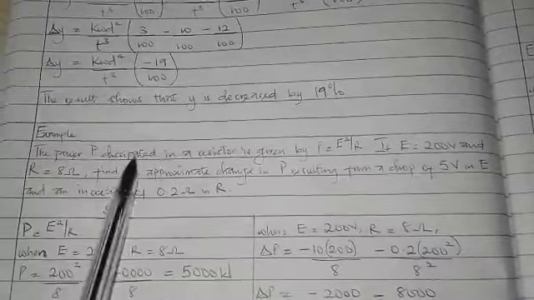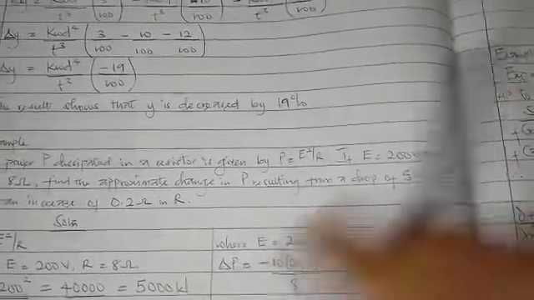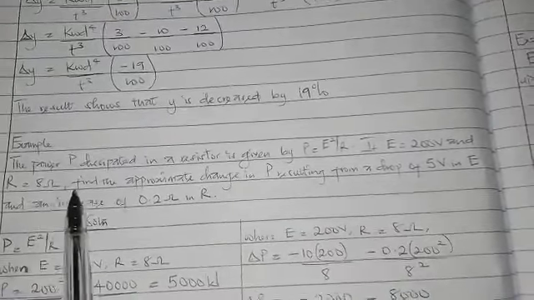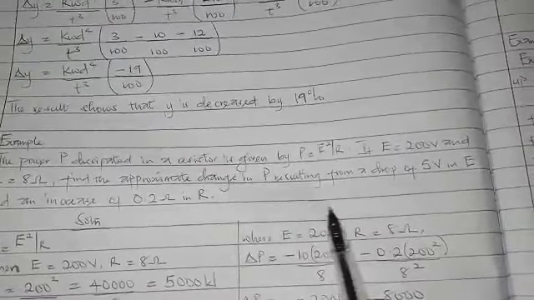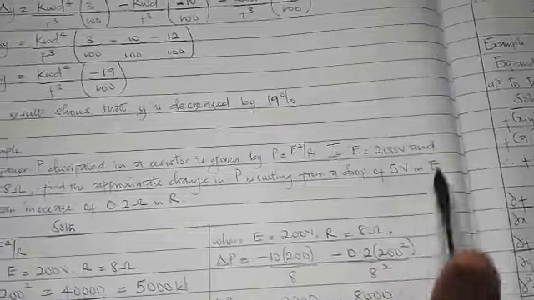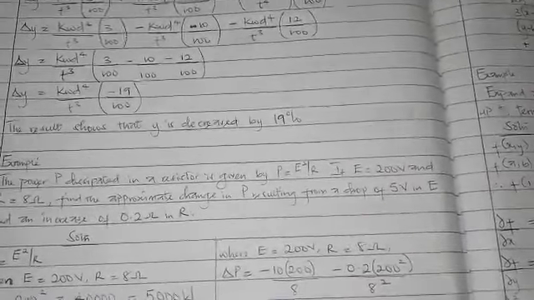The power P dissipated in a resistor is given by P is equal to E squared over R. E should be the EMF or voltage. You guys know it. If E is equal to 200 volts and R is equal to 8 ohms, find the approximate change in P resulting from a drop of 5 volts in E and an increase of 0.2 ohms in R. So you're given P to be E squared over R. You're given numerical values of E and R now, different from the other one.